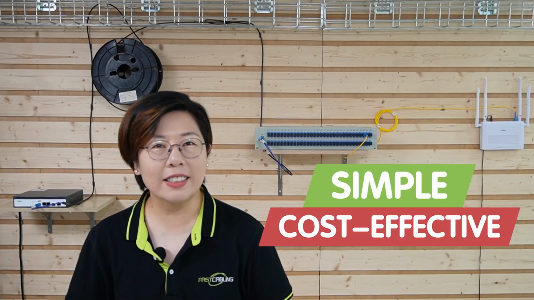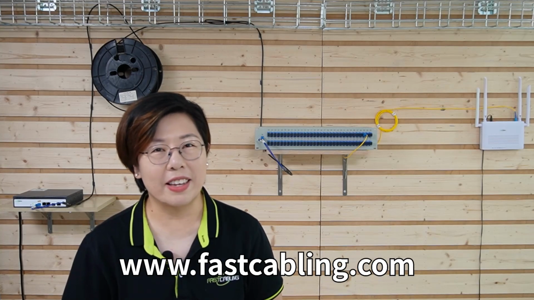And there you have it. Expanding your fiber optic networks with optical splitters is simple, cost-effective, and scalable. Whether you're an enterprise, an ISP, or managing a campus network, this method makes it easier than ever to grow without the hassle.